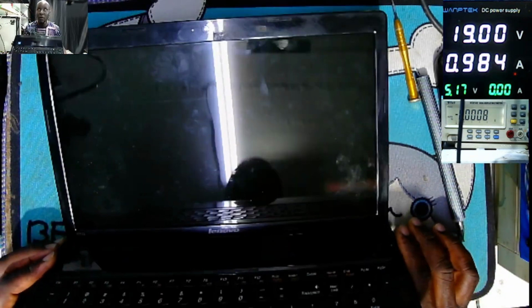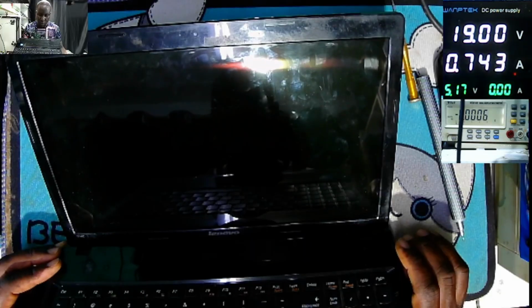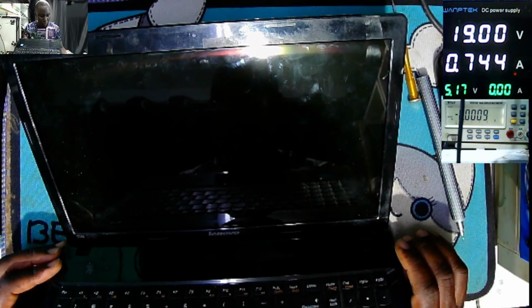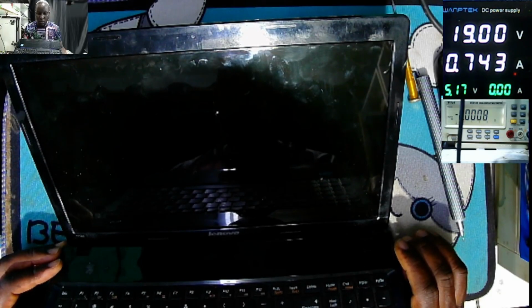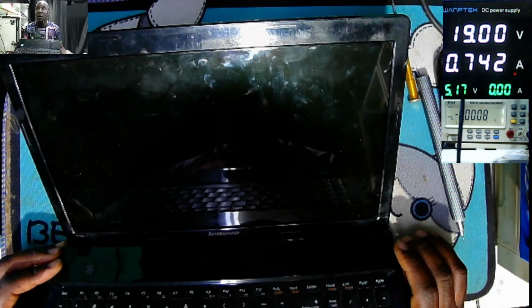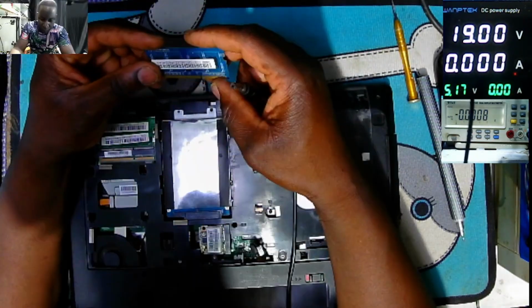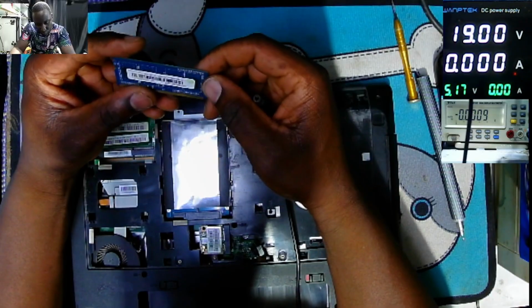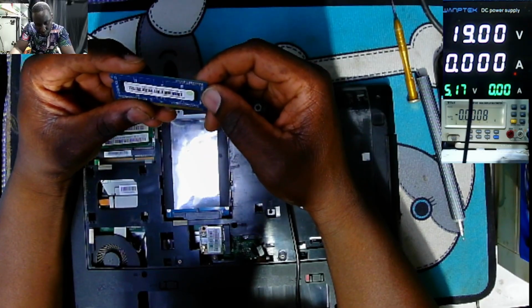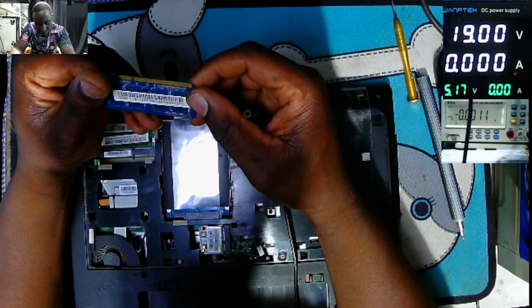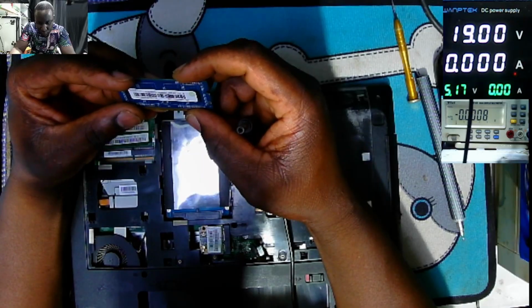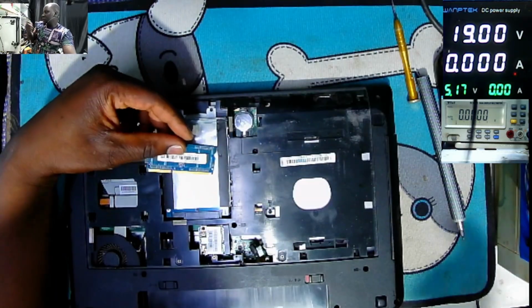On. Let's see the type of RAM that we have here. DDR3.